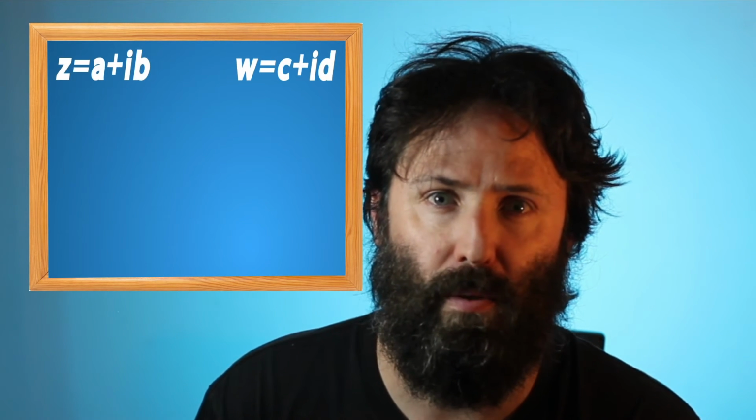So now we can go through division. Again, I've got the same two complex numbers. I'm going to write them as a fraction for division. All I need to do is multiply the top and bottom by the conjugate of the denominator. So instead of c plus id, it's c minus id, and then I'm just going to multiply, expand brackets, I guess is the idea, top and bottom.